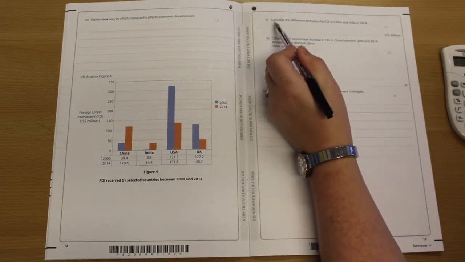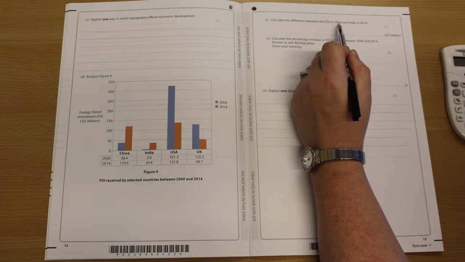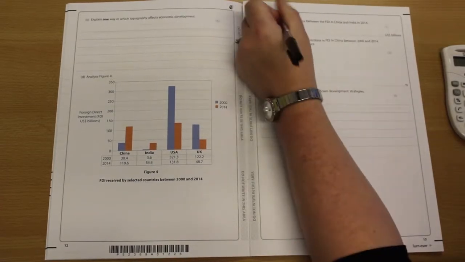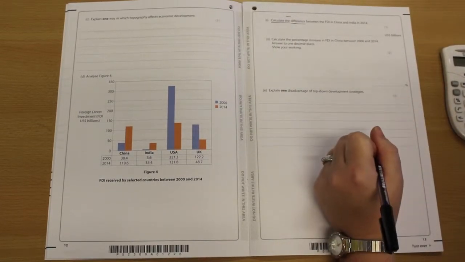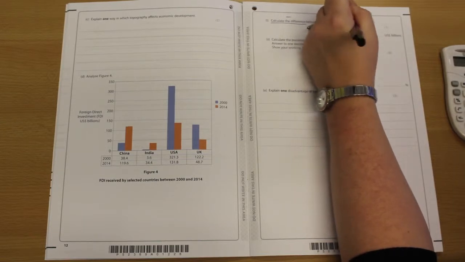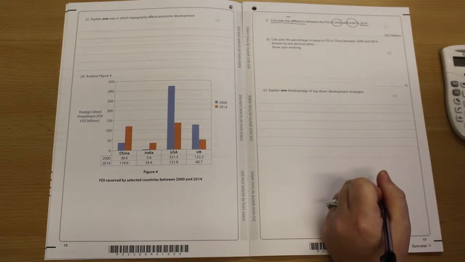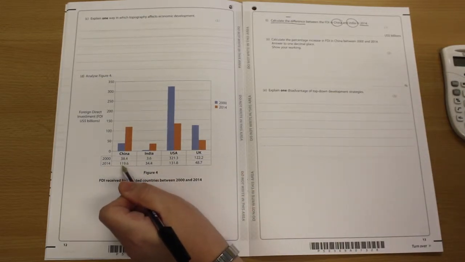The actual question says, calculate the difference between FDI in China and India in 2014. Calculate the difference. Do a takeaway. That's all it means. But the crucial bit is identifying which part of the graph I have actually got to focus on. Okay? And I've got data down here that actually helps me.